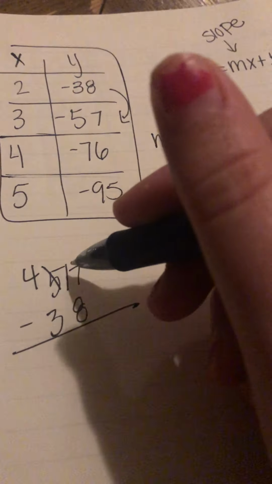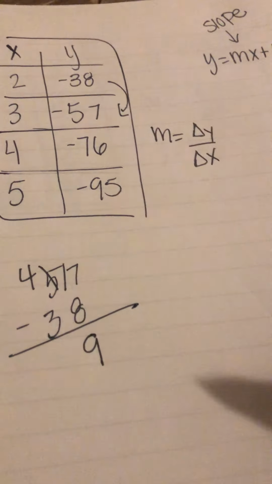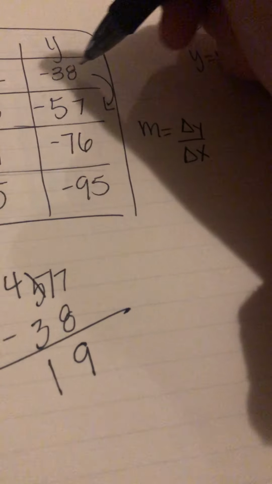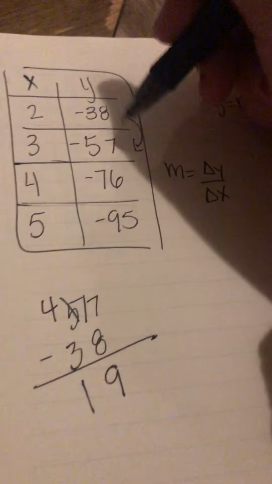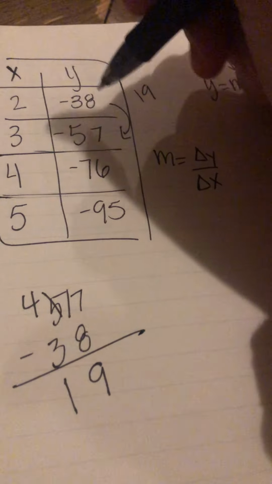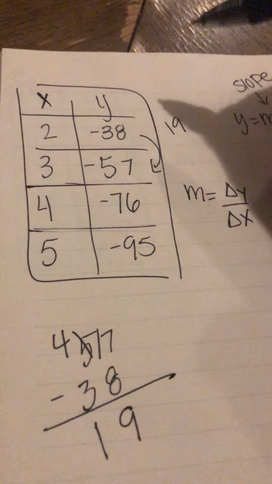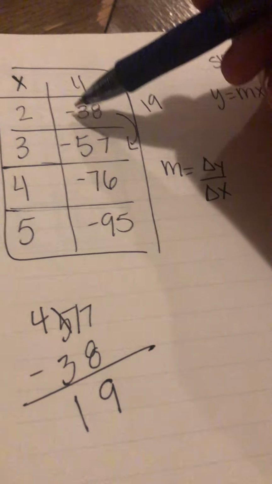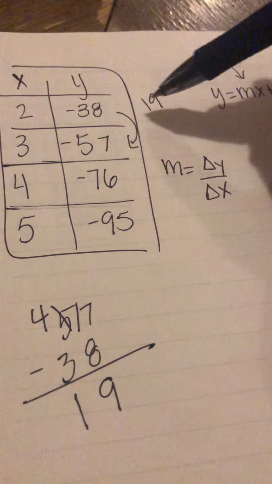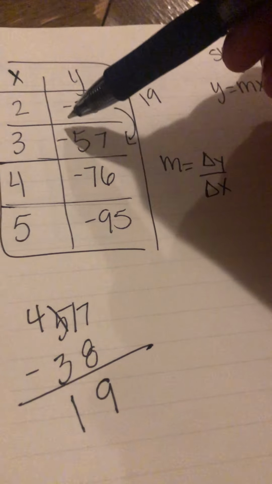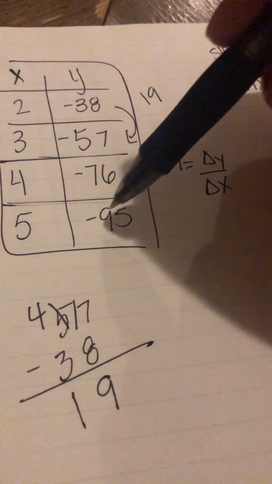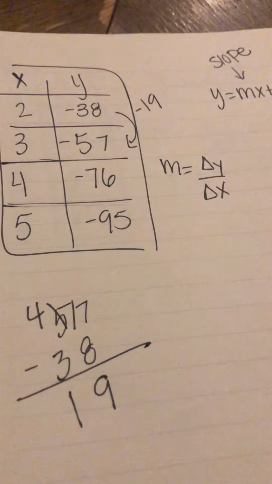So 17 minus 8, that's 9. 4 minus 3 is 1. So I know I went from -38 to -57, so I changed by 19. Now, did I get more positive or more negative? Well, just because these numbers are getting bigger doesn't mean this is going to be a positive 19. Think about it like getting more in debt. You don't want to get more in debt or owe your parents money. So that's going to be a minus 19.